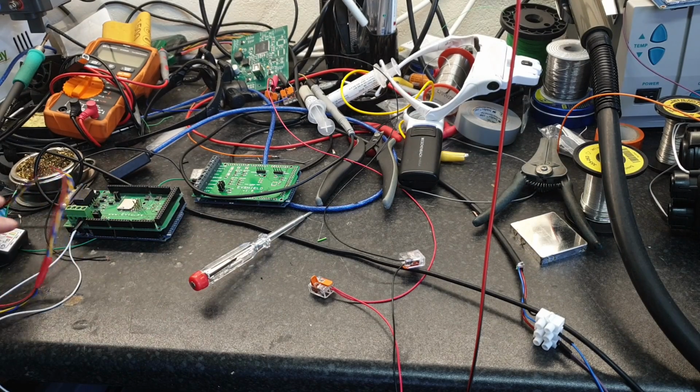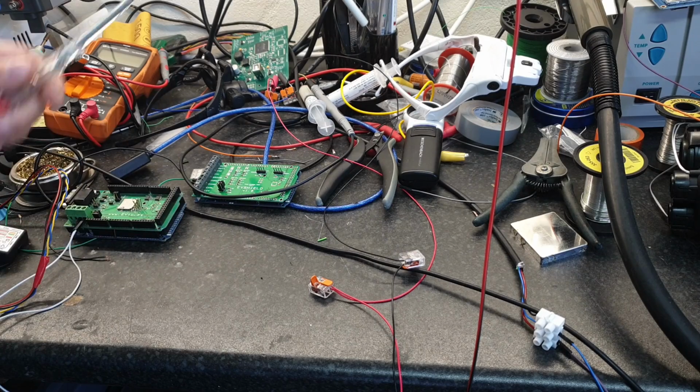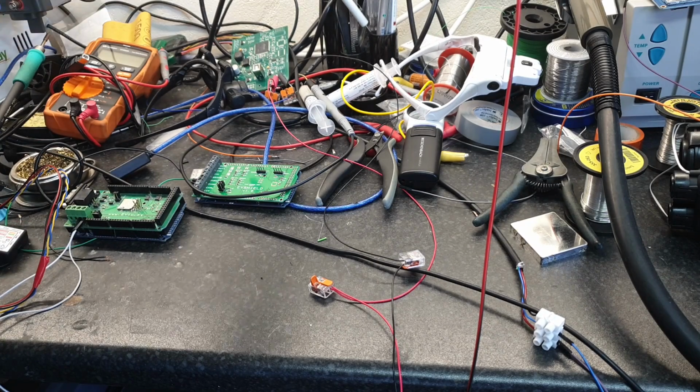Give me a second, folks, I'm going to get a Phillips screwdriver here. Alright, so we'll just edit out that part there where I look like a complete idiot trying to open Phillips screws with a flathead screwdriver.